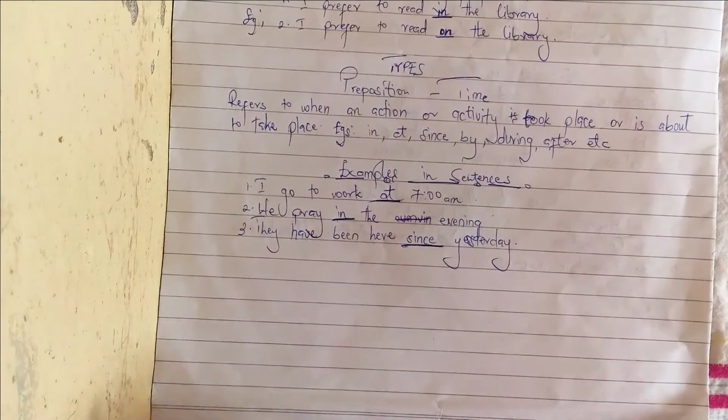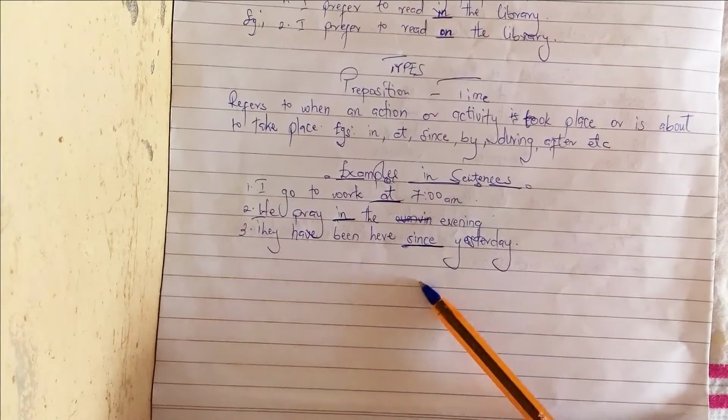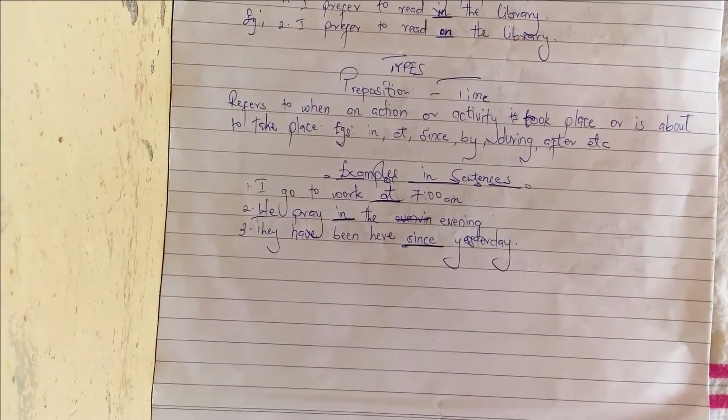And then in example 3, we have: They have been here since morning. So "since" here is also an example of a preposition depicting time. When the question is asked, "What time did you get here?" you can say, "I have been here since yesterday." So the question was, what time did you get here? And the answer is, since yesterday. And so "since" here is also an example of a preposition which talks about time.